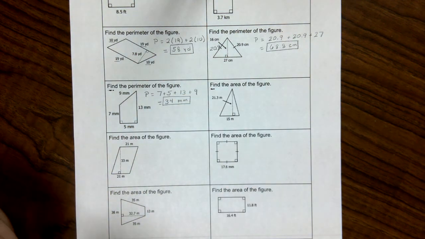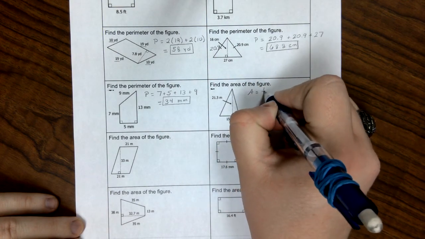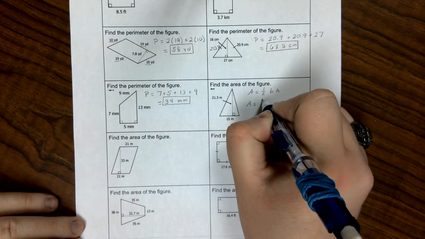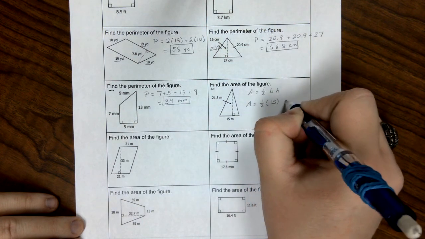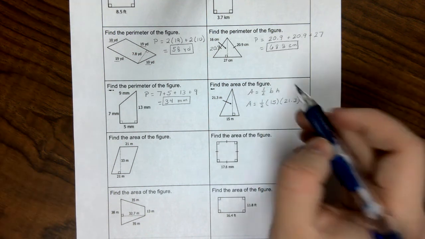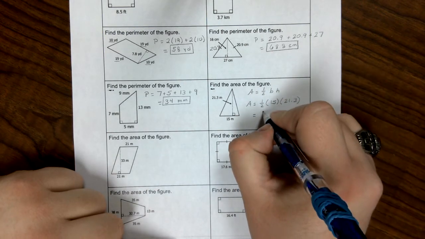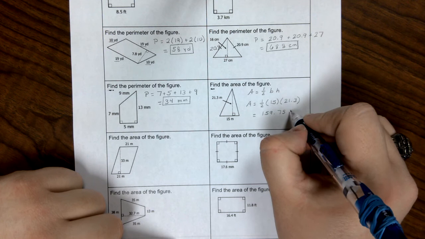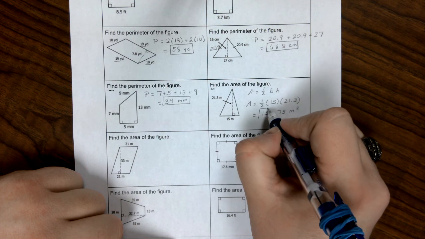Now we're into area. So this is a triangle, so the area formula is going to be 1/2 base times height. So the area is going to be 1/2 times my base, which in this case is 15, times my height of 21.3. You type this into a calculator, and it ends up being 159.75. And because it's meters, it's going to be meters squared. This is area now, so it has to be units squared, okay?